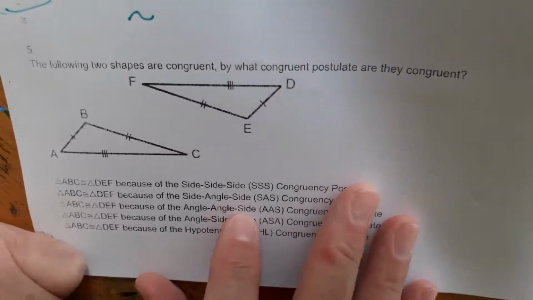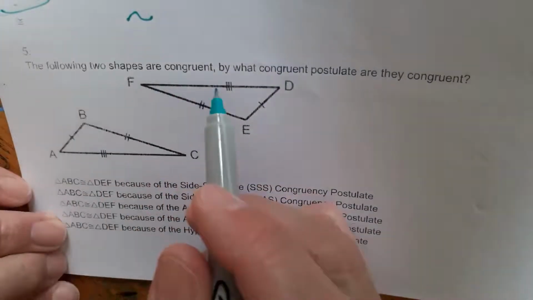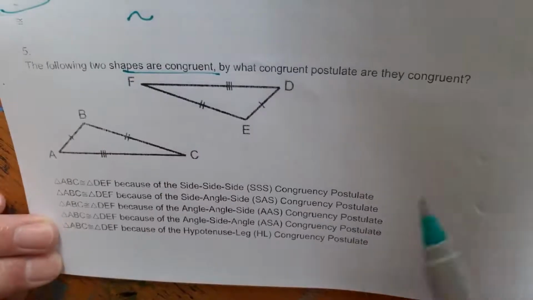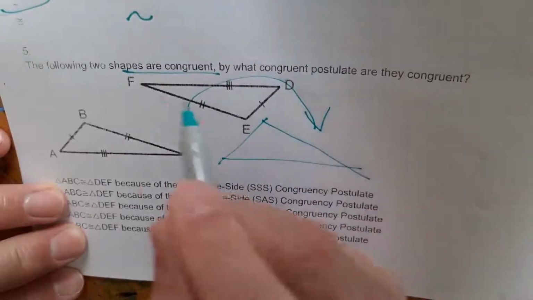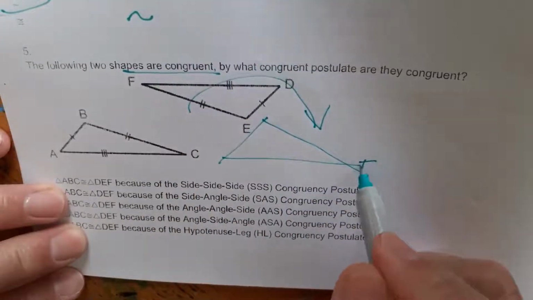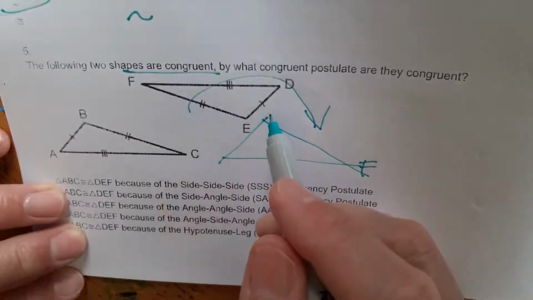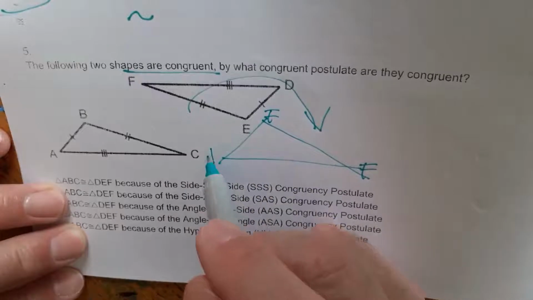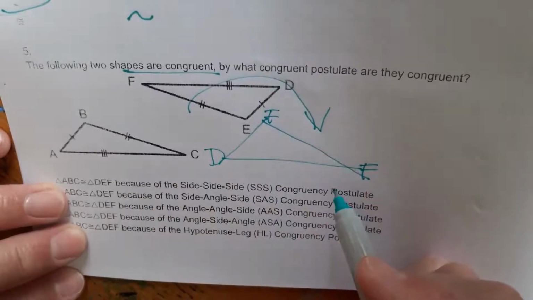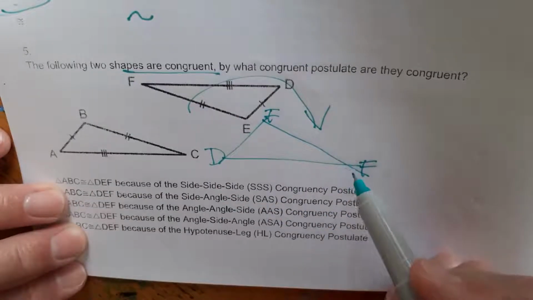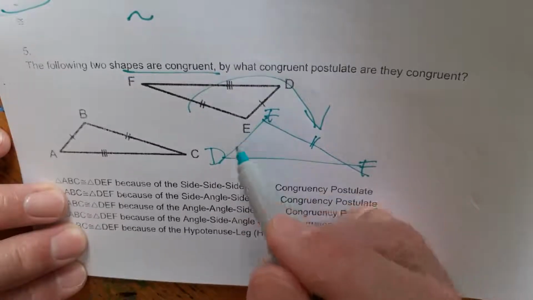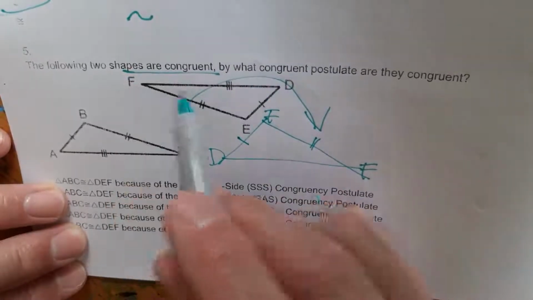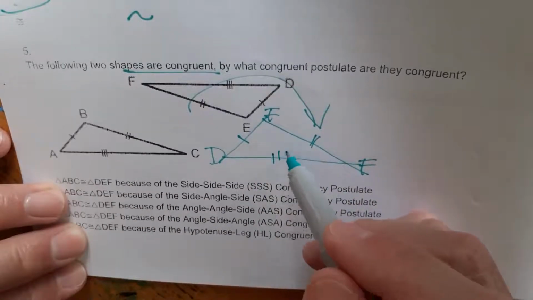Let's do this first problem here. The following shapes are congruent. Why? We're going to rotate this one around here. Then F would rotate over to this angle, E would be up here, and D would come down to here if we rotated the whole thing around. Then EF has 2 tick marks, DE has 1 tick mark, and DF has 3.